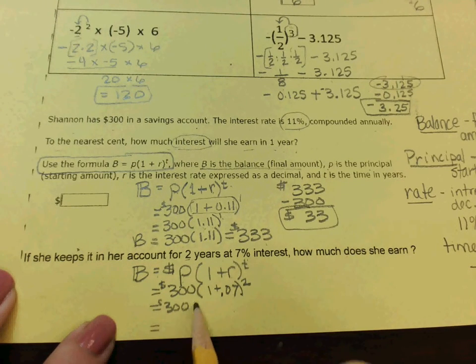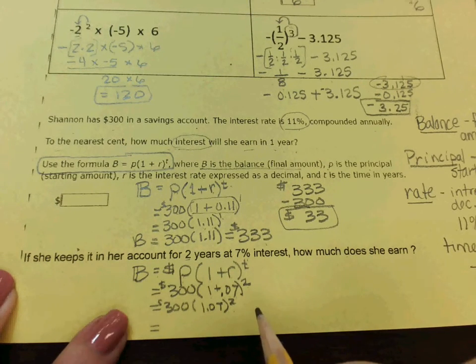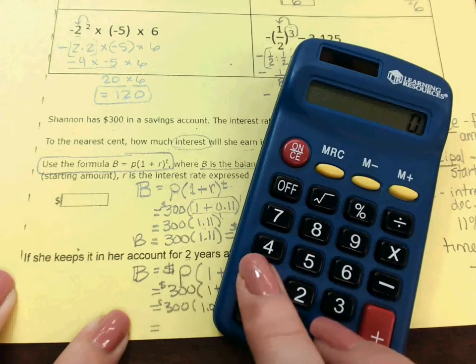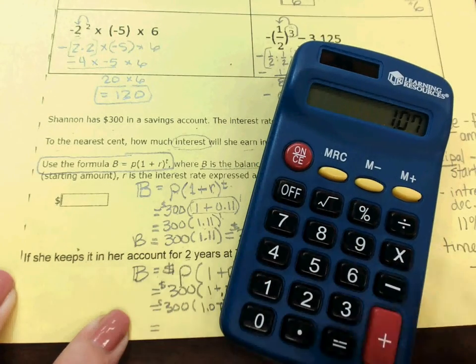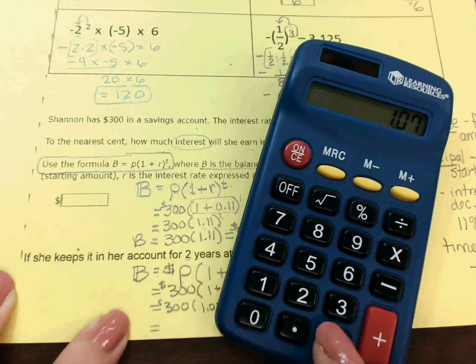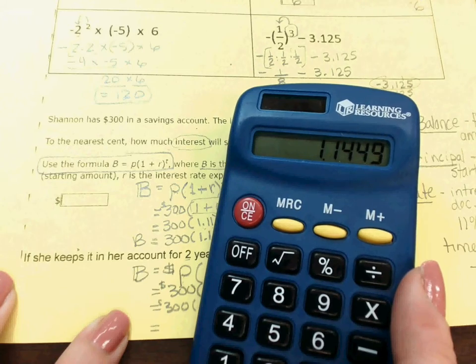How much will she earn? Well, 300 times, what is 1 plus 0.07? I look at this as $1 plus 7 cents, so it would be $1.07. But now my exponent's a 2. So I'm going to use my calculator and say 1.07 times 1.07 equals, look at that.